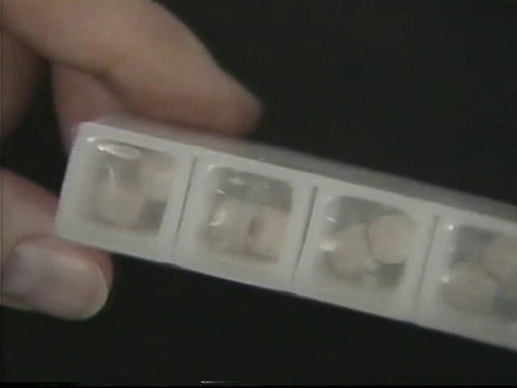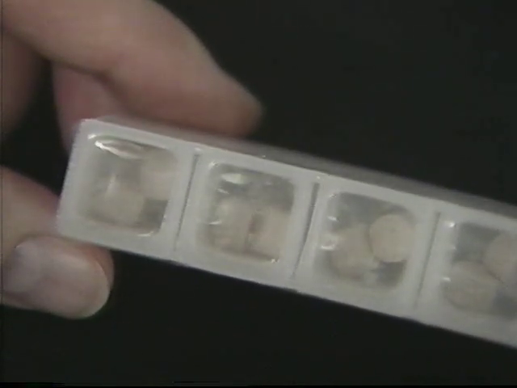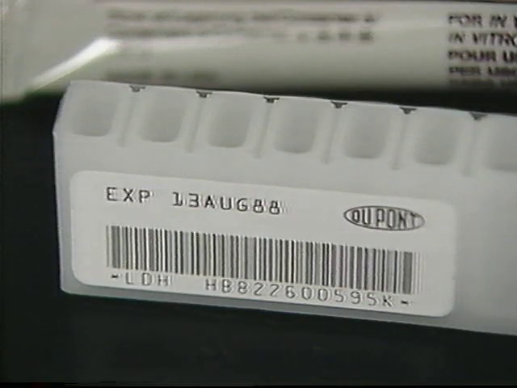Flex cartridges come in either 8-well or 6-well sizes. Reagents contained in the wells may be either liquid or tablet form, with enough reagent for 15 to 240 tests.